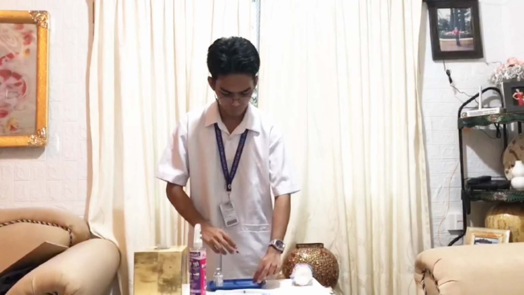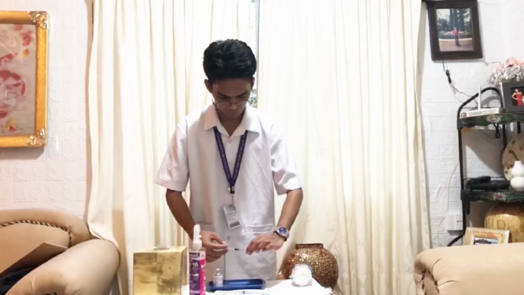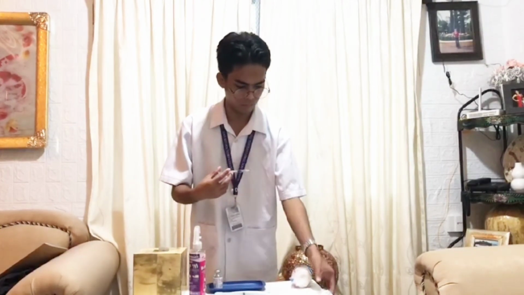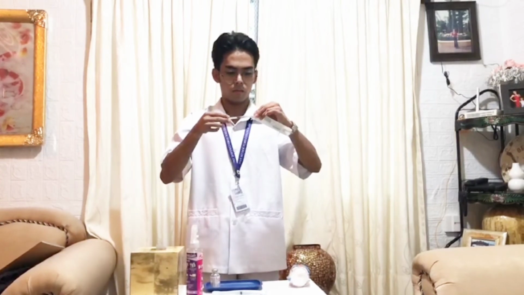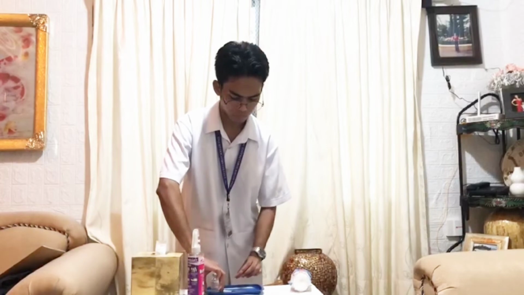Now I am going to insert the aspirating needle. Make sure that the connection isn't loose. Now I am done inserting the aspirating needle. So now I am going to write the medication ticket, so we won't forget what medication it is, the dosage, and of course for whom it is.